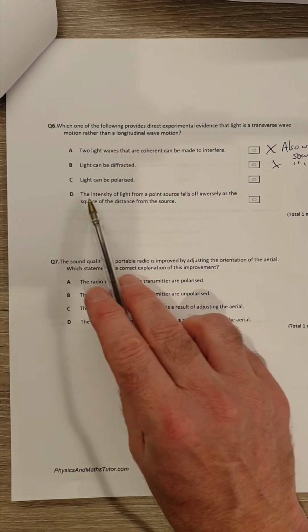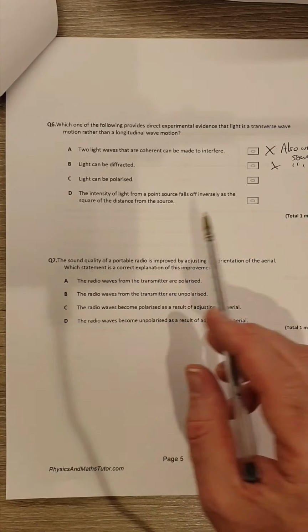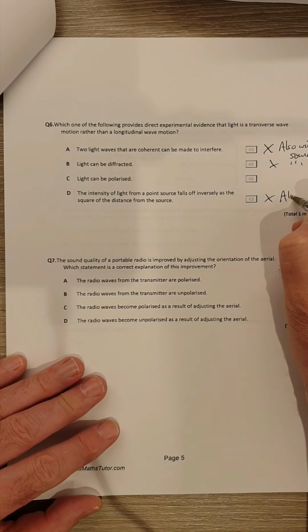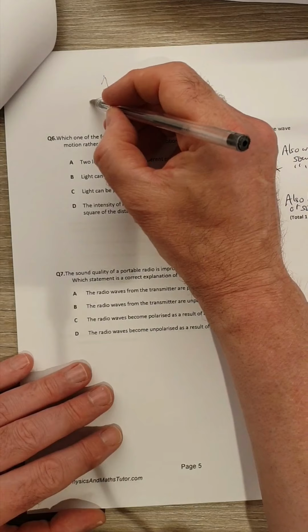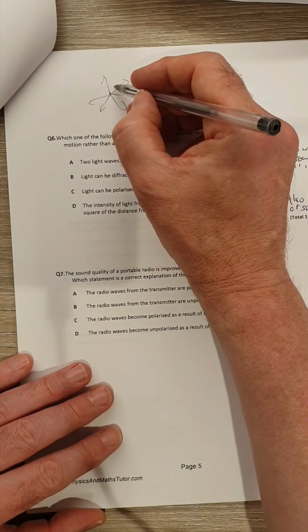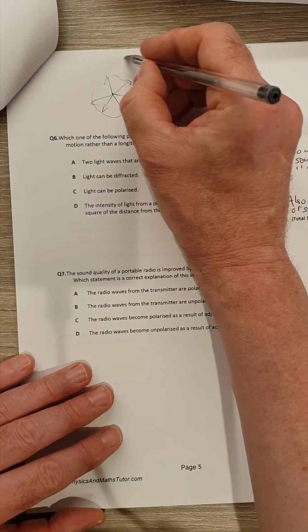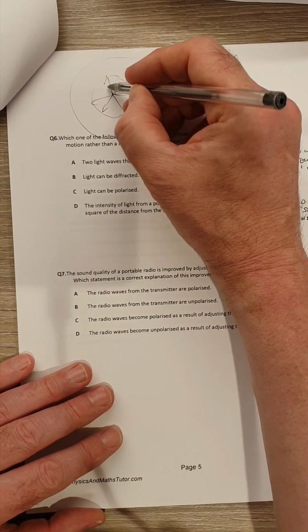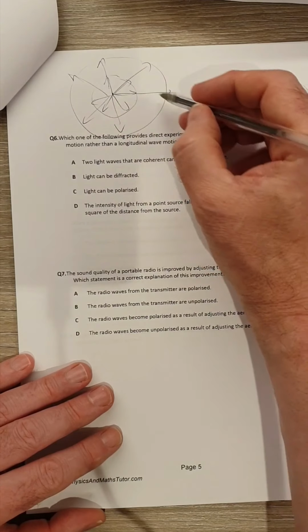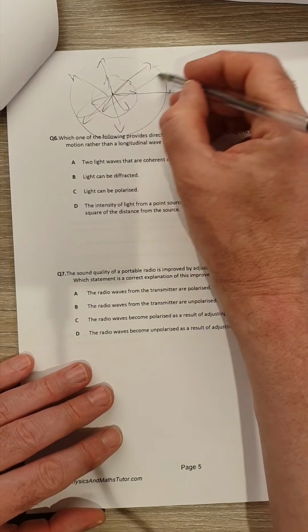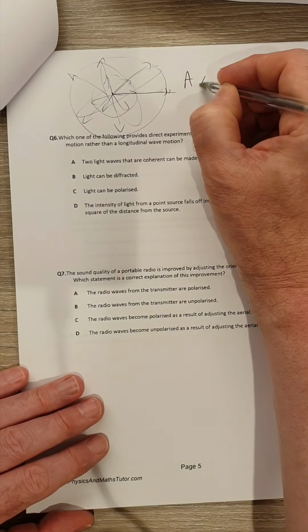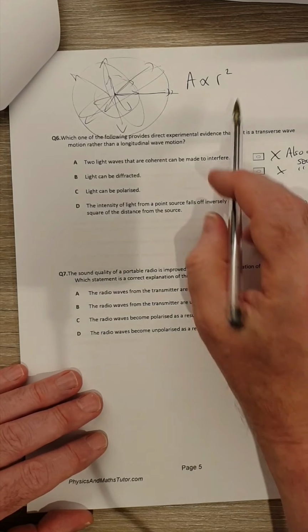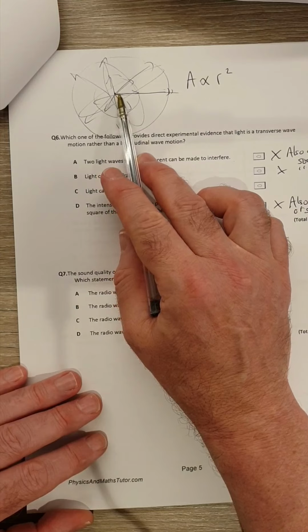The number D, the intensity of light from a point source falls off inversely. This is also true of sound, because if you imagine, if this is the source of my wave, the wave, whether it's light or sound, will spread out in all directions. And as it gets further and further away, you can see that the energy being carried by the wave is being spread out over the area of this large sphere. So it's been spread out over the area which is proportional to the distance squared. So this is true whether that wave is light or sound.